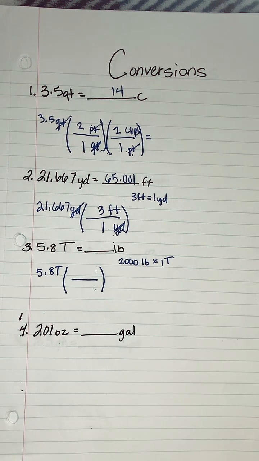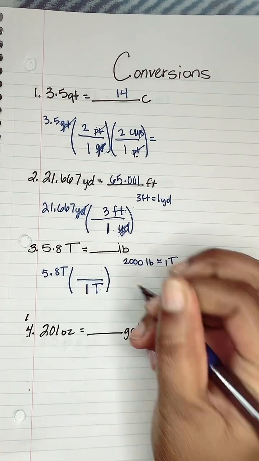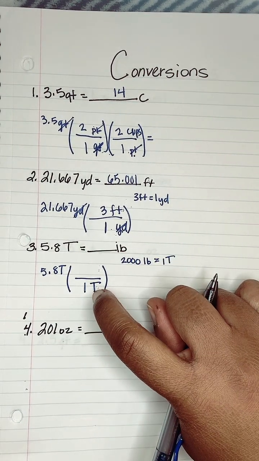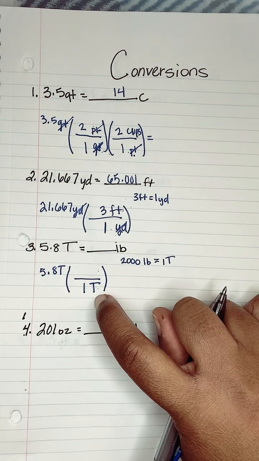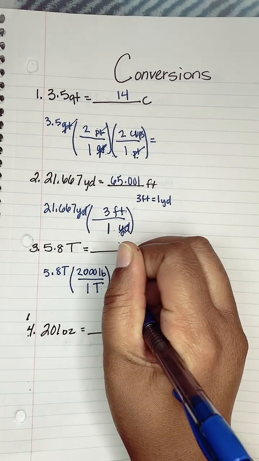Good. Skizzy said bottom, bottom, bottom. I love it, you guys. One thing we're going to do is learn, and you guys are learning up in here, okay? Everybody's saying bottom. Beautiful. So yes, the 1 ton has to go on the bottom because I want it to cancel out the tons. Then I put my 2,000 pounds on the top.